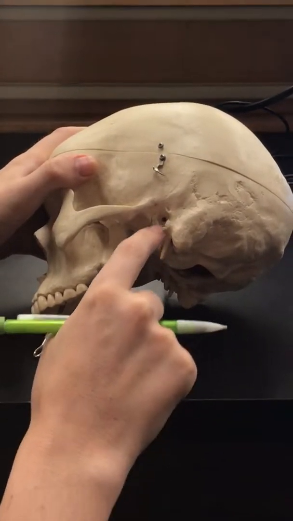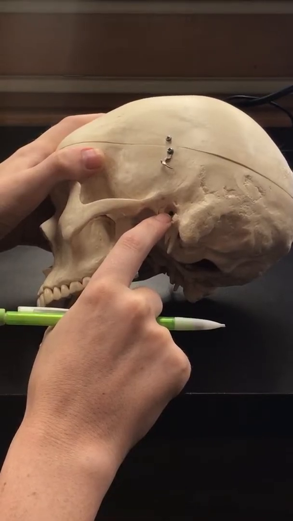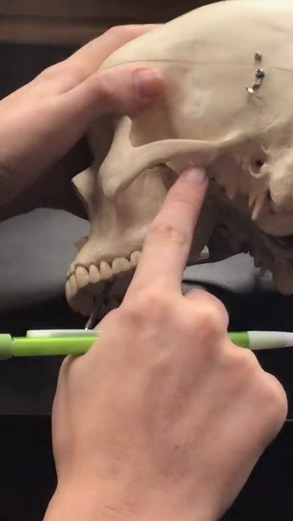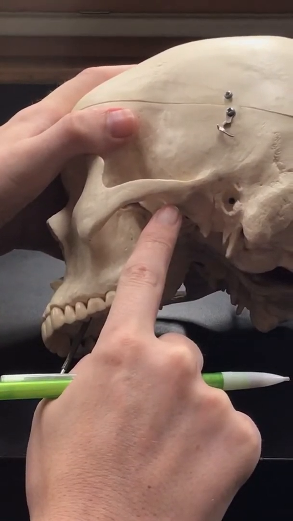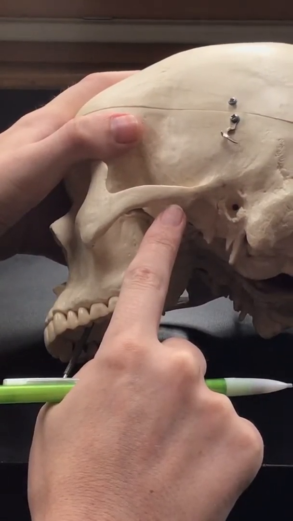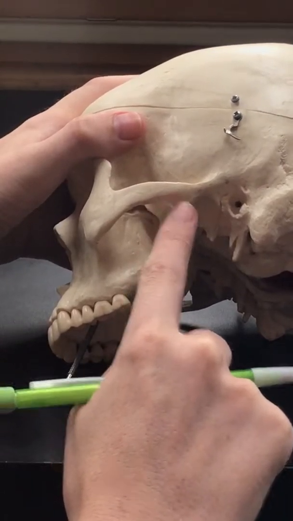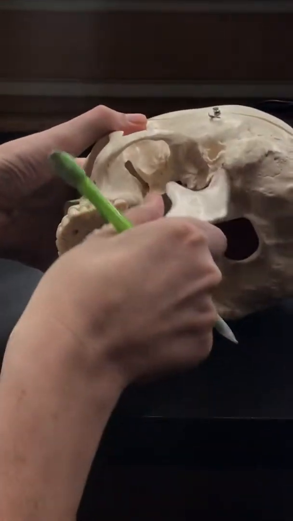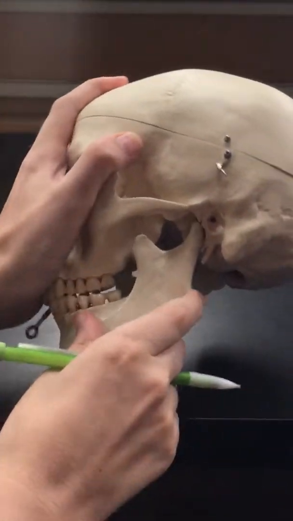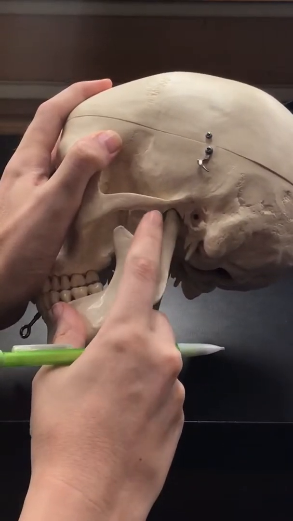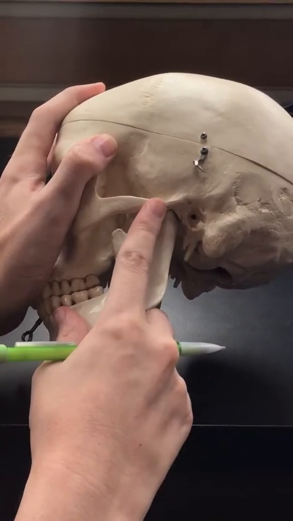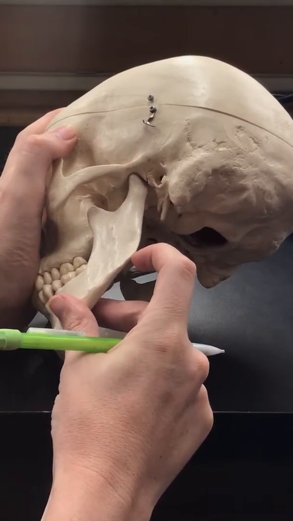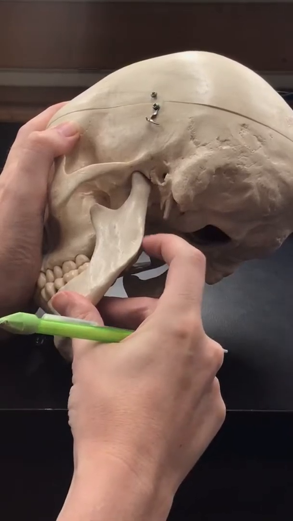styloid process. You've got the external acoustic meatus. You've got the articular tubercle. So that's going to be one of the attachment sites for the temporomandibular ligament. So that would go down across the neck of the mandible. So if you put this and this together, you can see this is the TMJ, and that lateral ligament runs down like this. The styloid process to the angle is going to be the stylomandibular ligament.